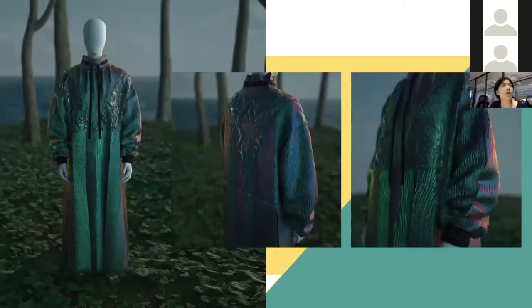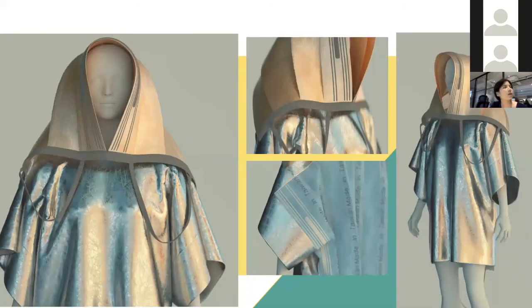So not only by photo shooting, you can also have an amazing look from the 3D result. Here as well, you can see the texture. It can have a little bit metallic and also a little bit unrealistic look.